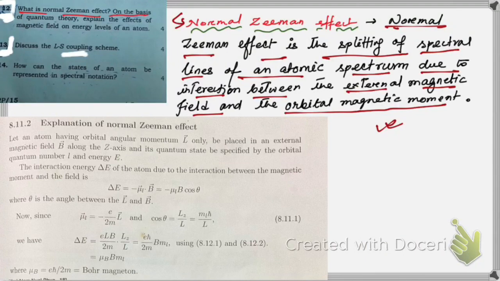Now, on the basis of quantum theory, explain the effect of magnetic field on energy level of an atom. So here is the explanation. Now let us consider an atom having orbital angular momentum. So this L vector represents angular or orbital momentum placed in an external magnetic field. This is B, right, along z axis, and its quantum state be specified by the orbital quantum number, that is small l, and the energy is E.